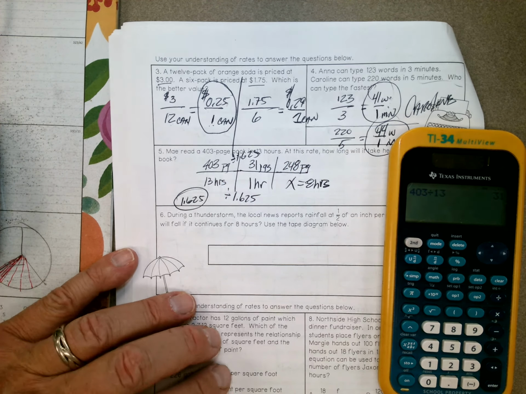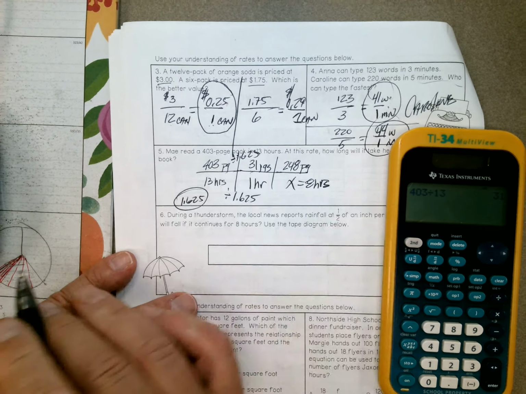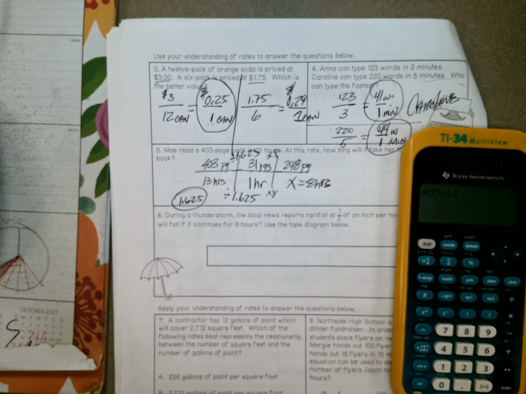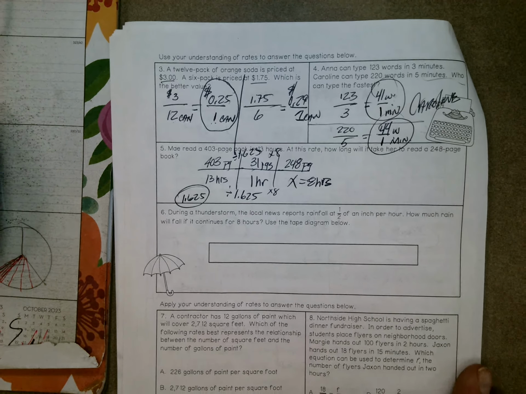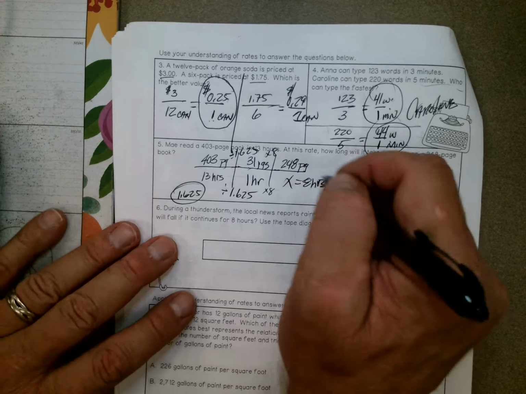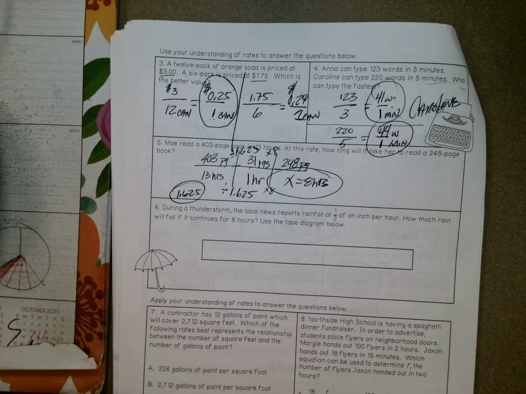Now, how do we get from 31 to there? We just scale it up, and this would be times 8, and that's times 8. So there's a lot of different ways to do it, and that's fine, right? We just need to understand how we're getting there. So our answer there is 8 hours. We have to be able to scale. So we do.